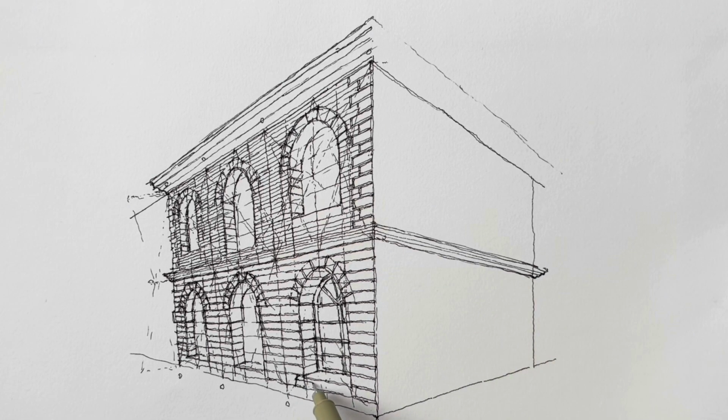Because in reality, when a building is actually constructed on the site, the ornamental detail will be different to what is actually drawn. Now I'm going to add the detail on that window framing.